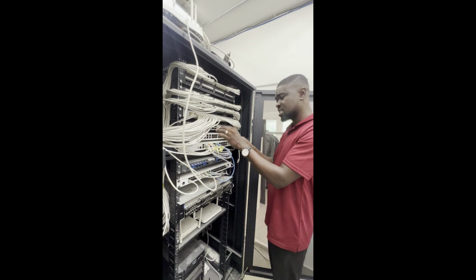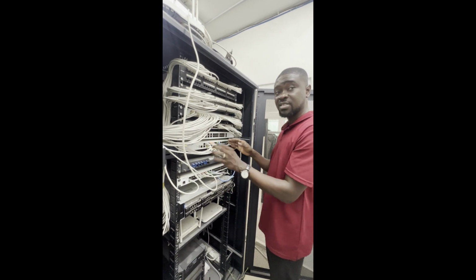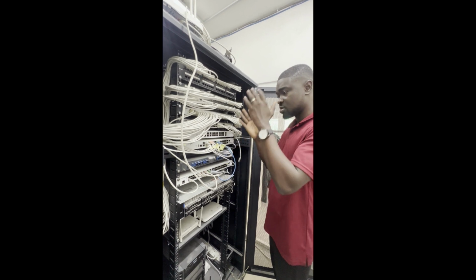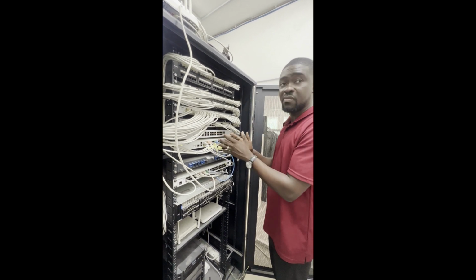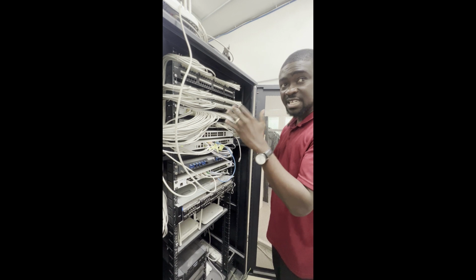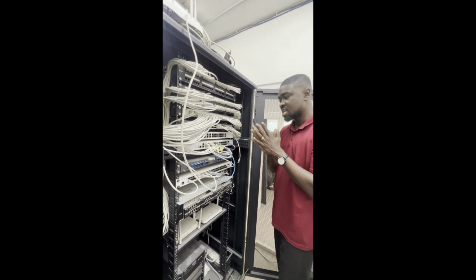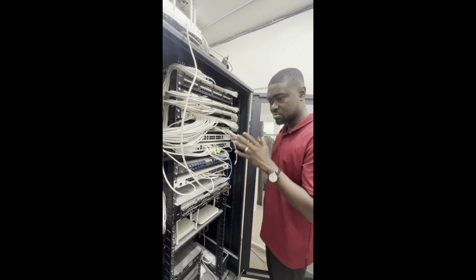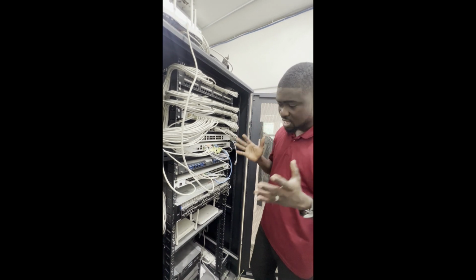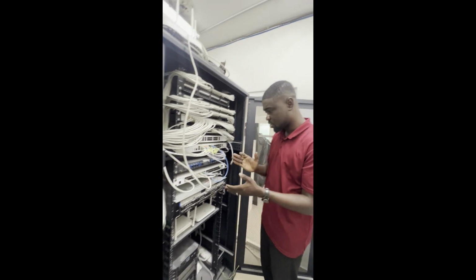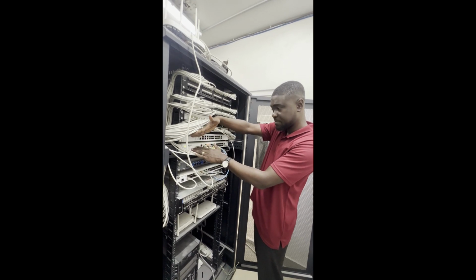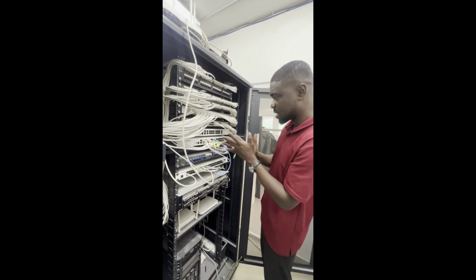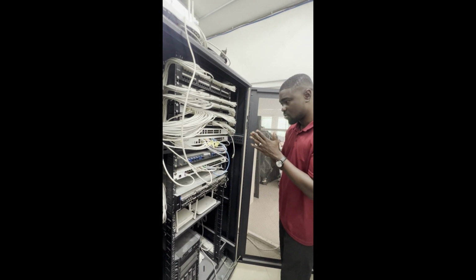So you have all the various ISPs connected here from their router to this. On the firewall, you can also create VLANs, so that you can segment the network. I'll come to VLANs and much more detail on the firewall in other videos. So this is how the firewall looks like. We have the Cisco firewall, we have the Fortinet firewall. Those are all different types of firewall.